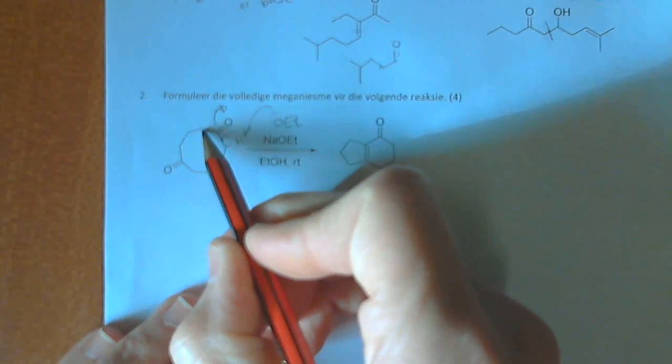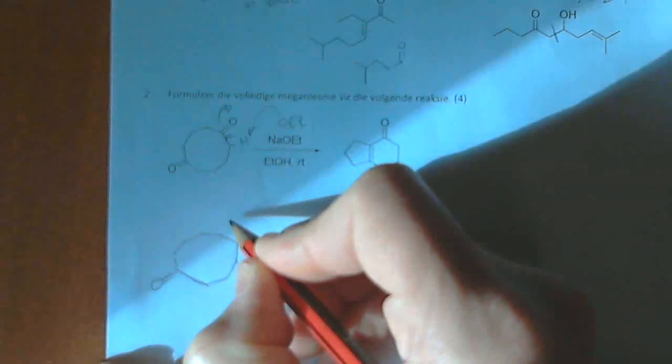We've got OEt minus. We pick up a proton over there, form the enolate. Recognition that if we'd formed the enolate on this side, the ring that would have formed would have been between this carbon, 1, 2, 3, 4, and that carbon would have made a 4-membered ring. By forming the enolate on the other side, I don't even know if I've done enough now. 1, 2, 3, 4, 5, 6, 7, 8, 9. Okay. Put that there. 1, 2, 3, like that. And so we've got the enolate like so.